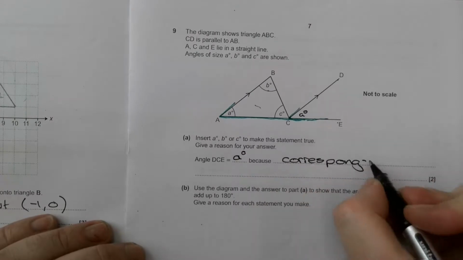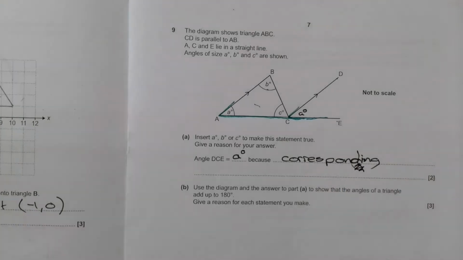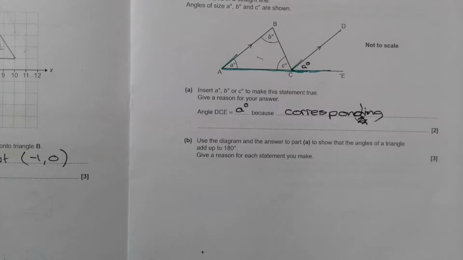Whoops, did my G too early there. Corresponding. Okay, use the diagram and answer to part A to show that the angles of a triangle add up to 180 degrees. Give reasons for each statement you make.